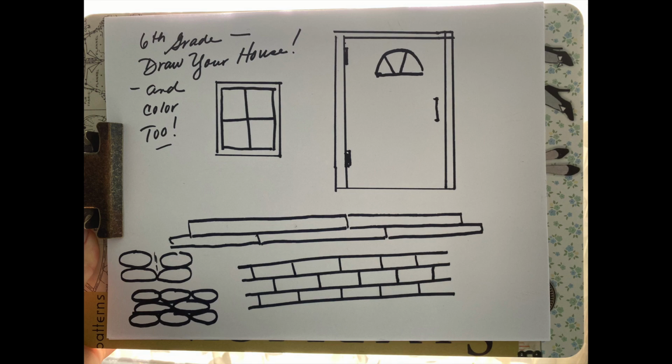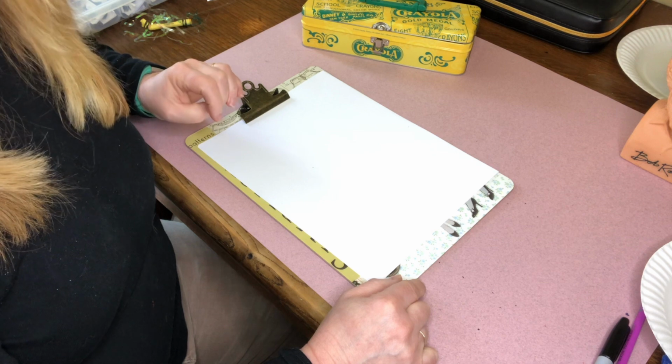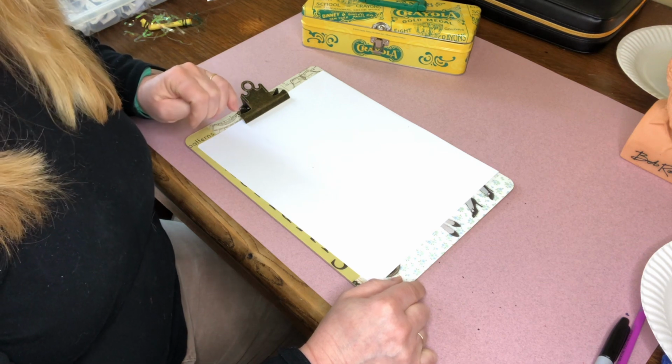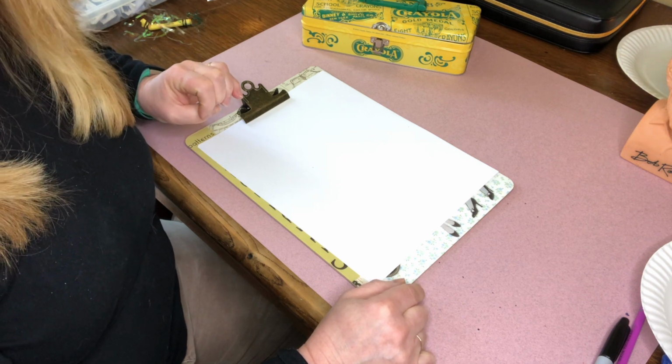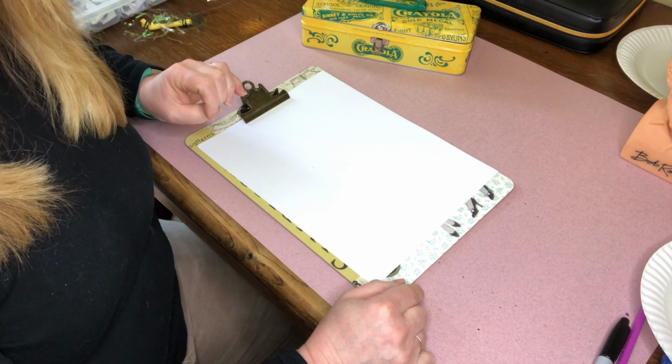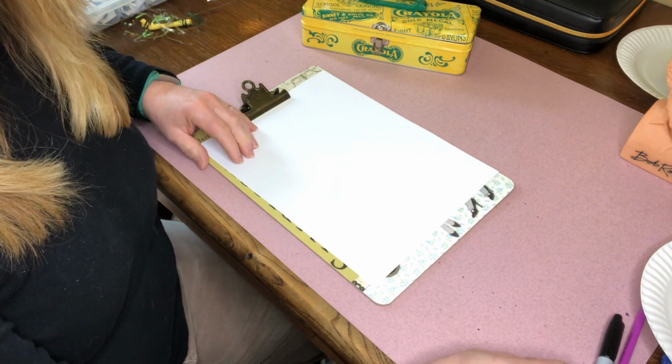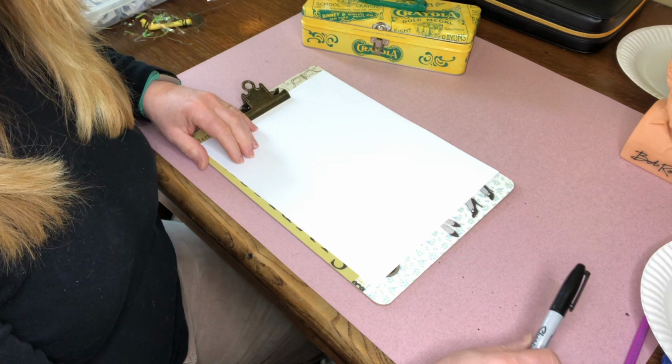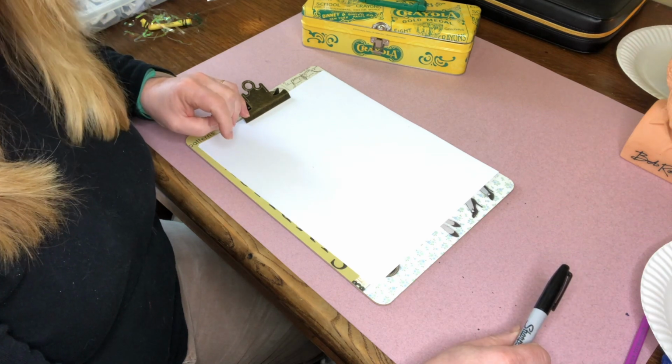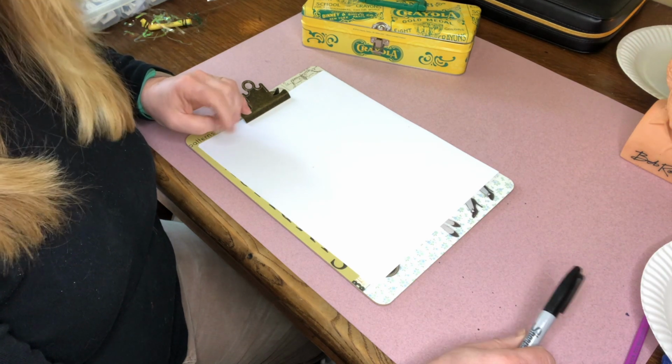Sixth grade, with the nice weather coming up, I thought it would be fun for you to get out of the house and actually go draw your house. Go draw the front of your house. Now, most houses are made up of square and rectangle shapes, and that's for good reason.